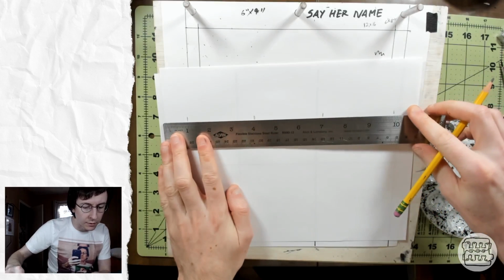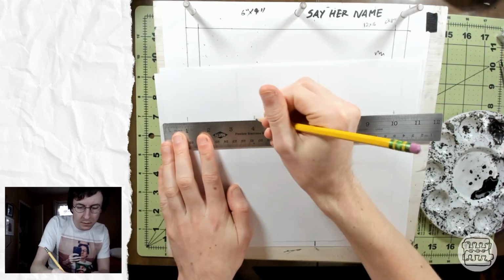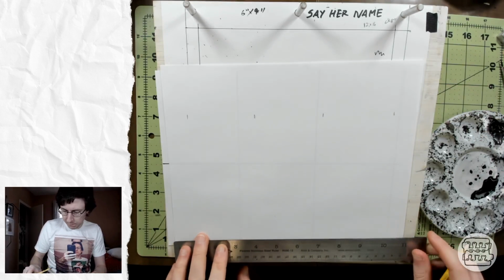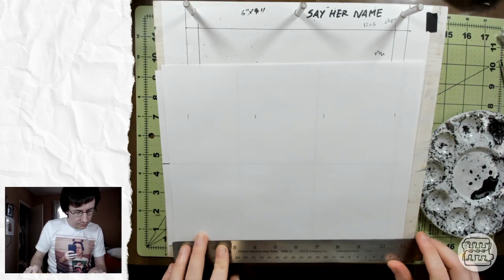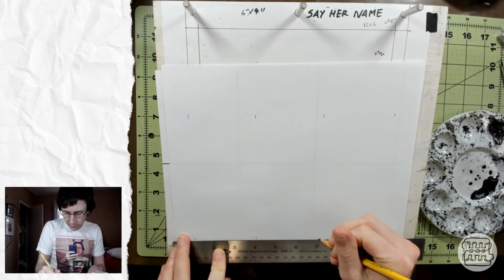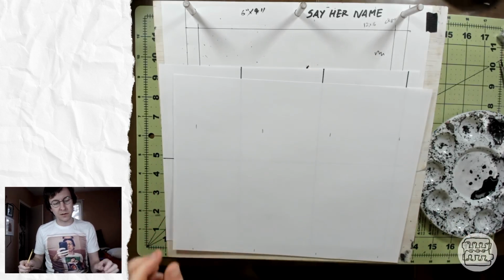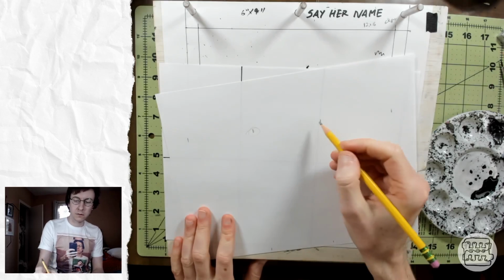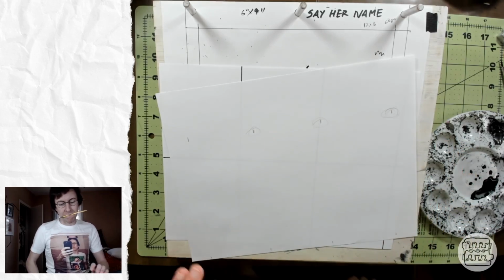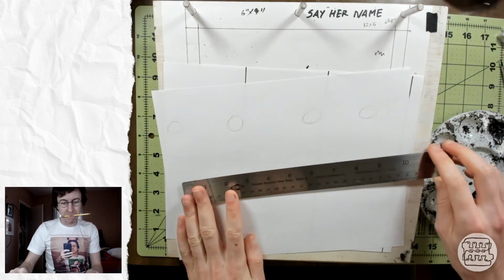Did I go an inch out? Not quite. Or just about an inch. One, 4, 7, 10. Still not that much space. There we go. Thinner. Let's make it tiny.